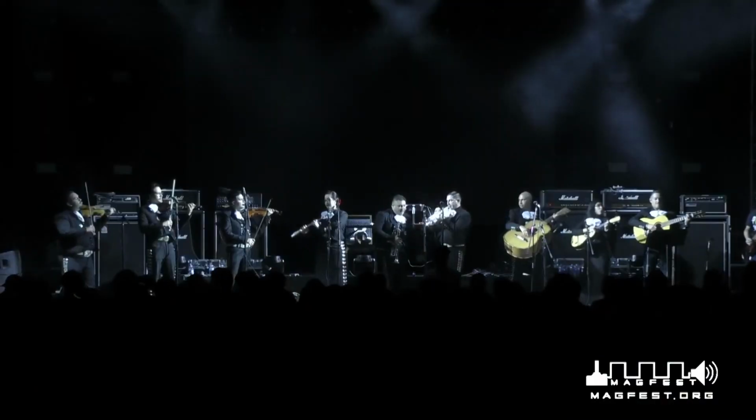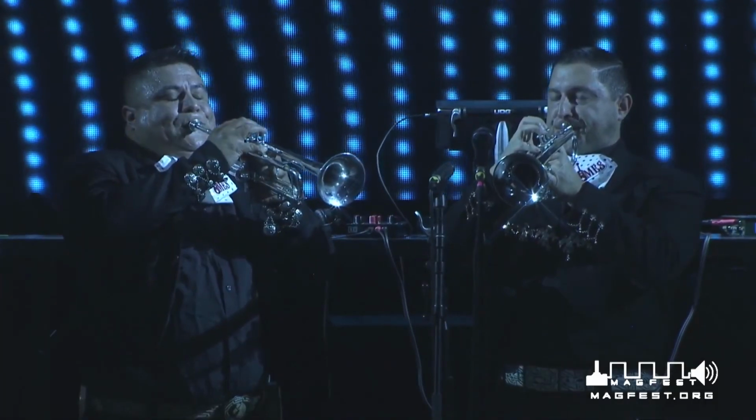The facial expressions of the mariachi musicians are key in this. There's a back line of instruments there with Marshall stacks. They brought it all.